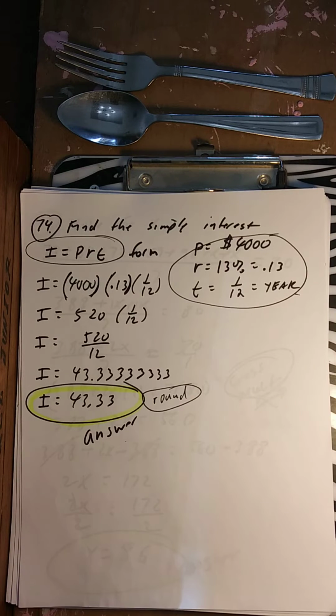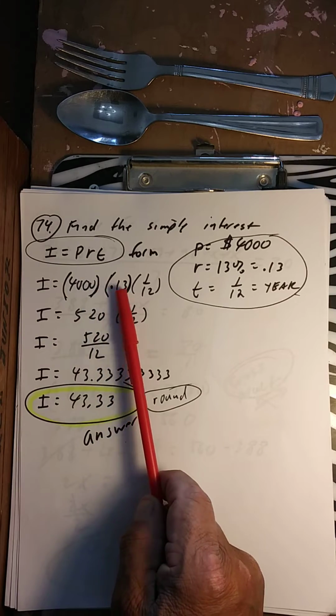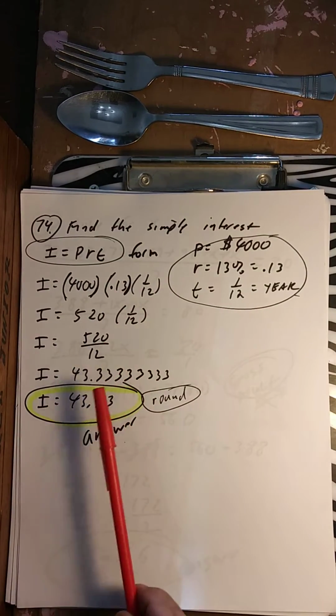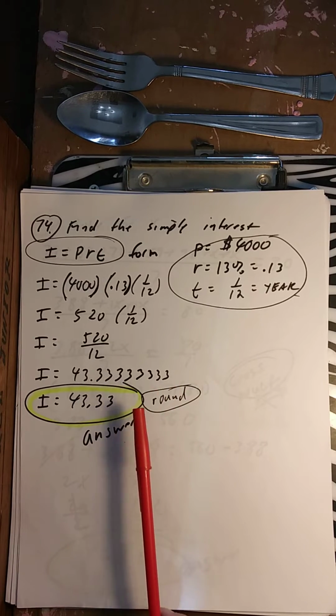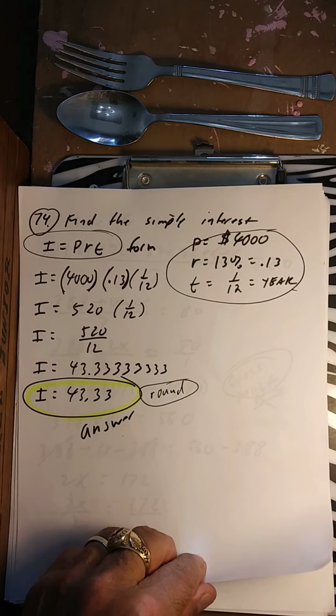Find the simple interest. You have $4,000, 13%, 1/12 of a year, 1 month. So let's put them in there. 4,000 times 0.13 times 1/12. 4,000 times 0.13 will be 520, and 520 over 12 is going to be 43.33. Close enough, round it. Simple interest.